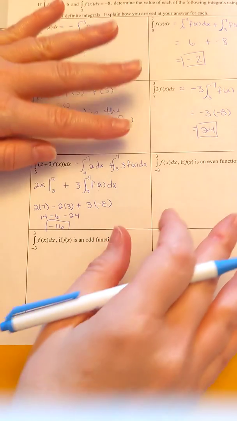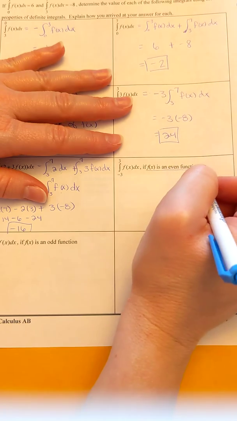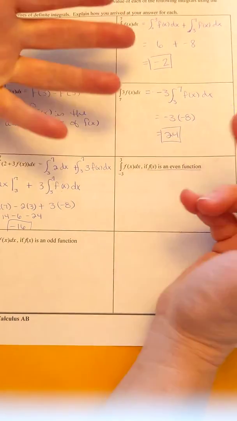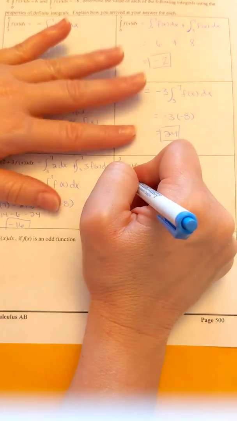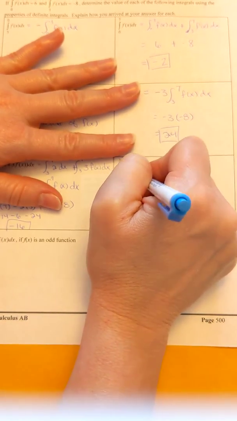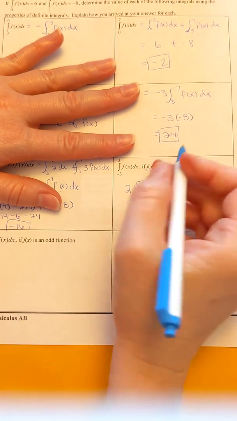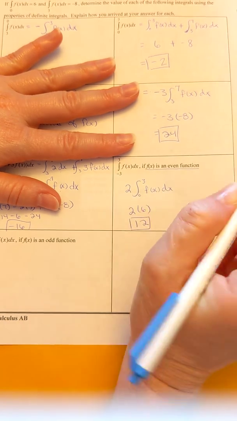Okay, let's look at this one. All right, it says if f of x is an even function. So we're just going to do, because we don't have negative 3 to 3, but it's an even function. So I know what 0 to 3 is, and I can just double it. So that's going to be 2 times 6, so it's 12.